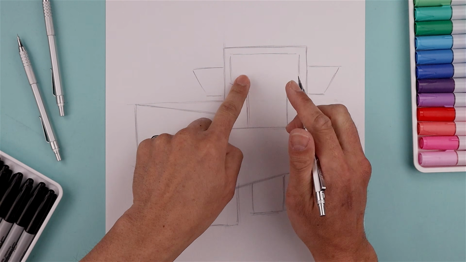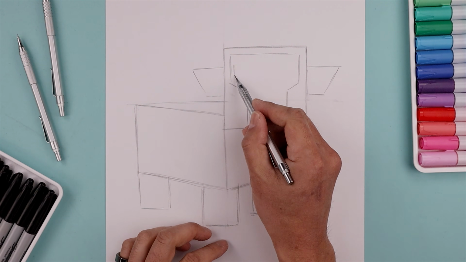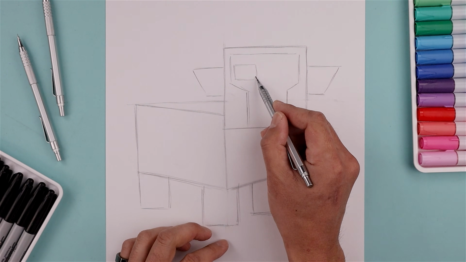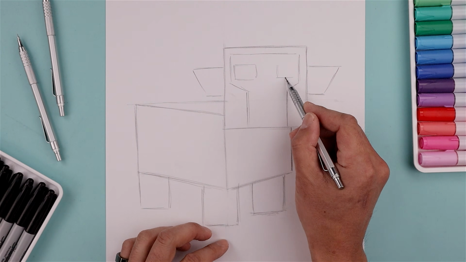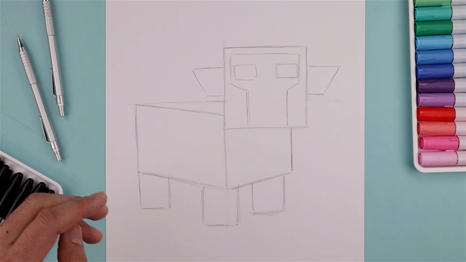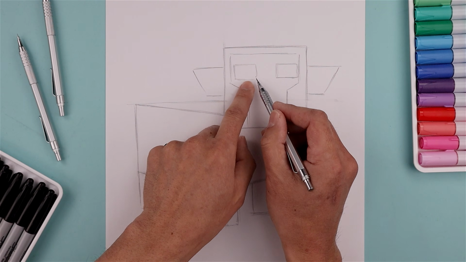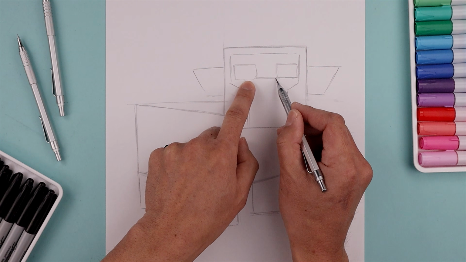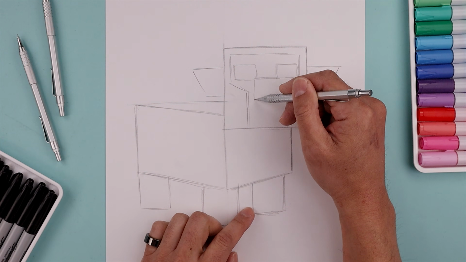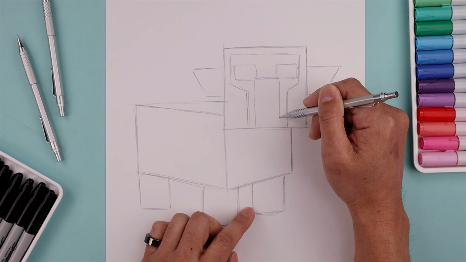Now along the top, we're going to draw two small rectangles for the eyes. Let's start with the one on the left. We're just going to step in, going across. Now leaving a gap in between the eyes, we'll draw that same size rectangle on the right side. Let's connect the bottom corners of the eyes with a straight line going across. Now we're going to come down across the mouth, coming all the way down towards the bottom of the chin.